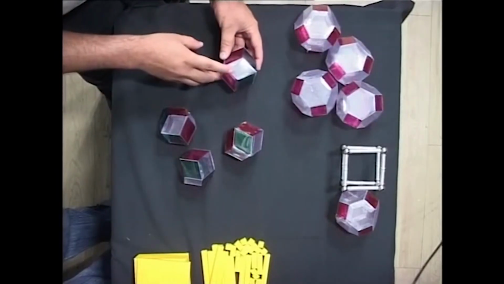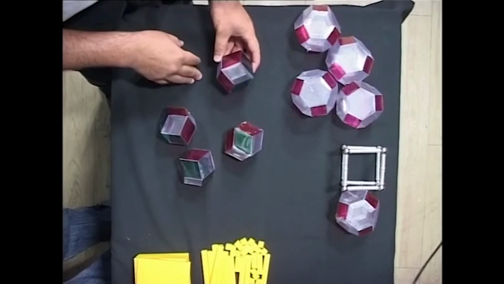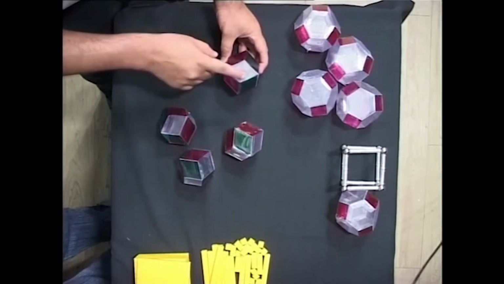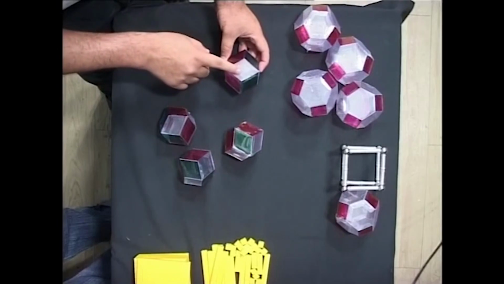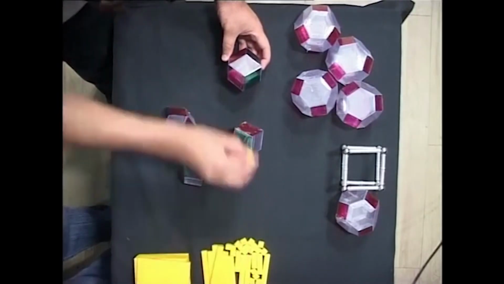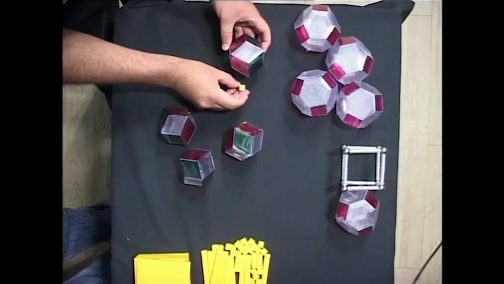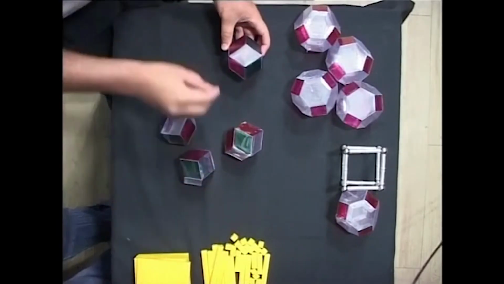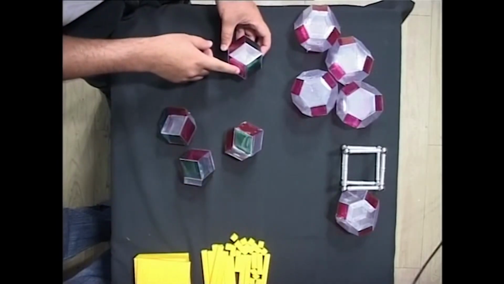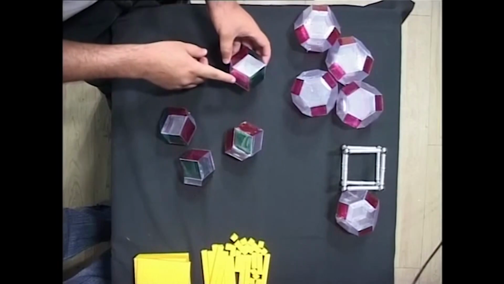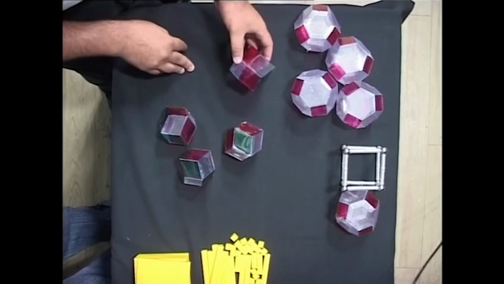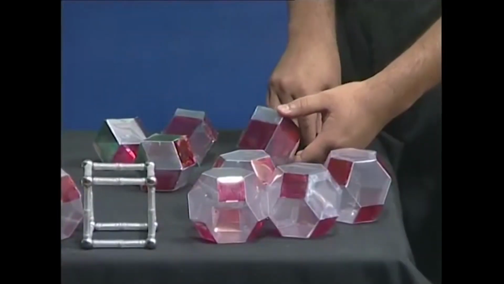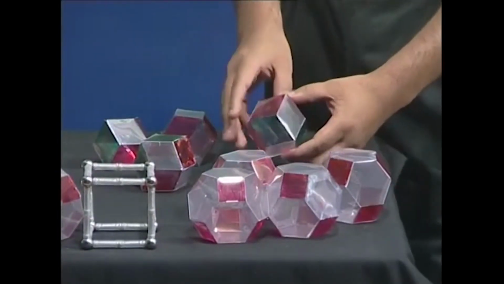Nevertheless, this is not a regular polyhedron, and the reason it is not a regular polyhedron is that the face itself is not a regular n-gon. If it were a square, then I would have a cube, which would be a regular polyhedron in 3 dimensions, or it has to be one of the regular n-gons like a triangle or an octagon or a regular pentagon. But since a rhombus is not one of those, this itself is actually a semi-regular solid and not a regular solid.